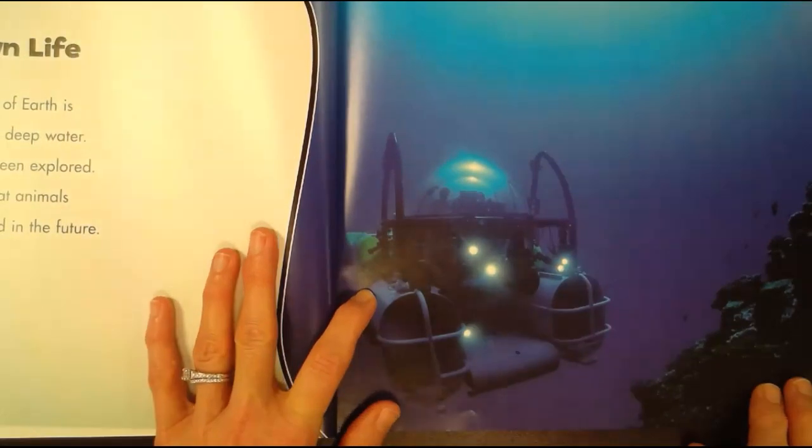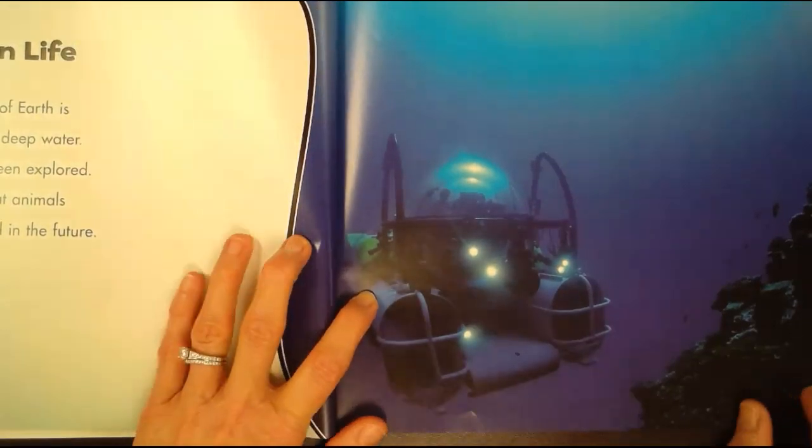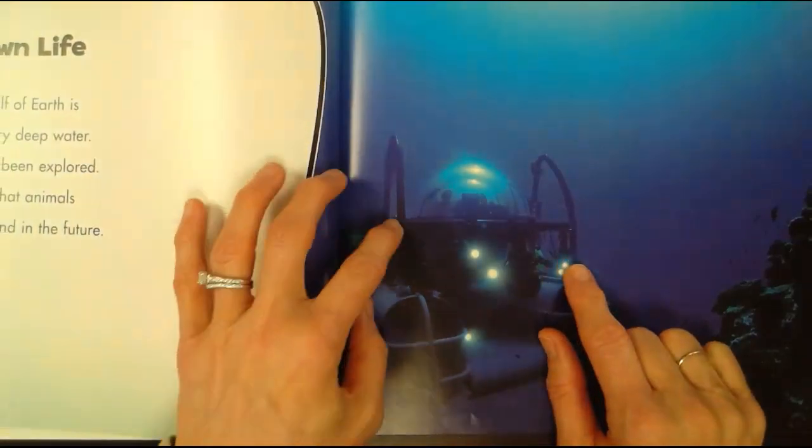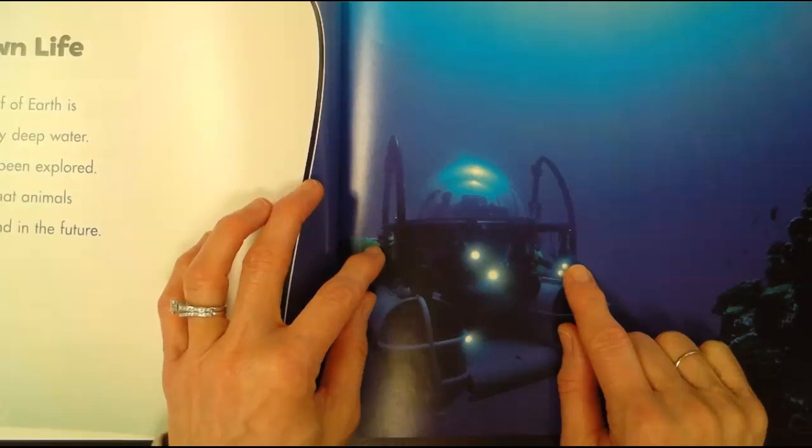Look at that. More than half of Earth is covered in very deep water. Very little has been explored. Who knows what animals scientists will find in the future? So this is kind of interesting to think about. This is what nonfiction is so great at doing.